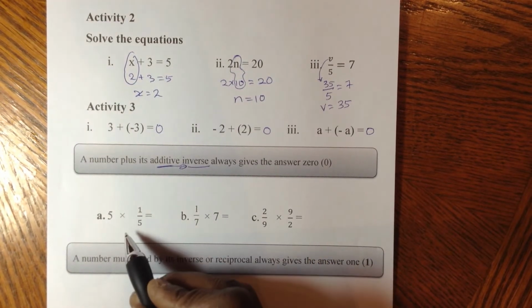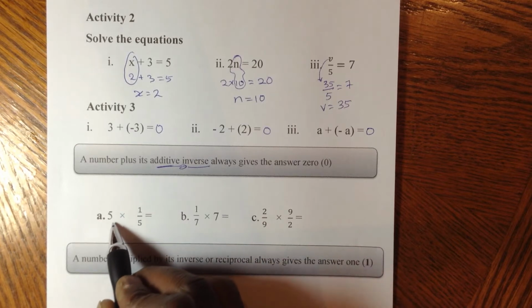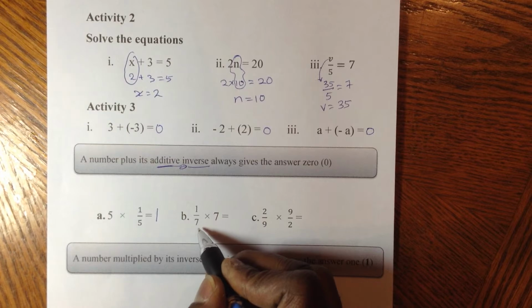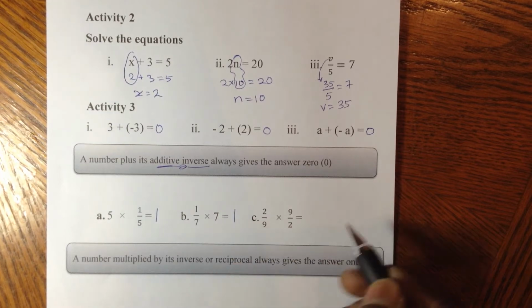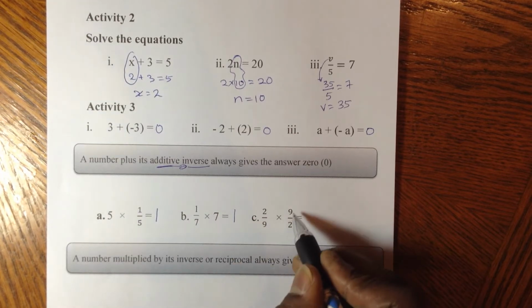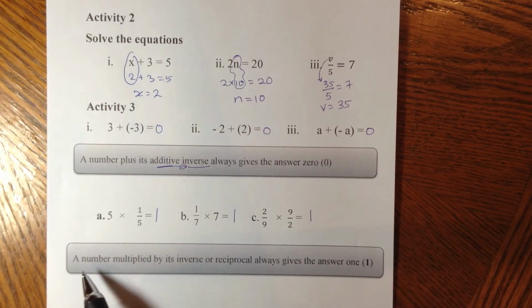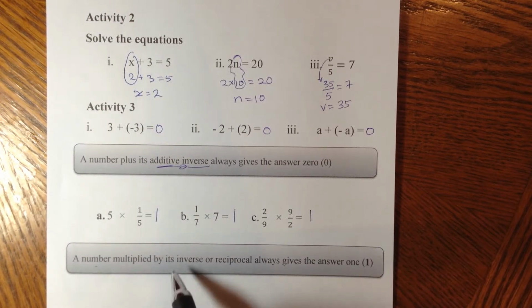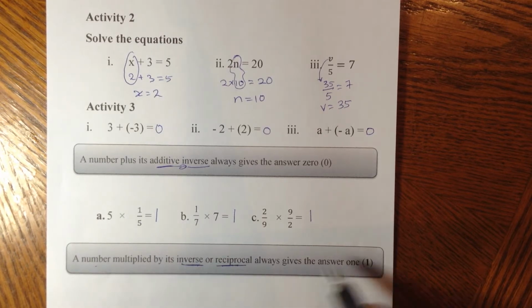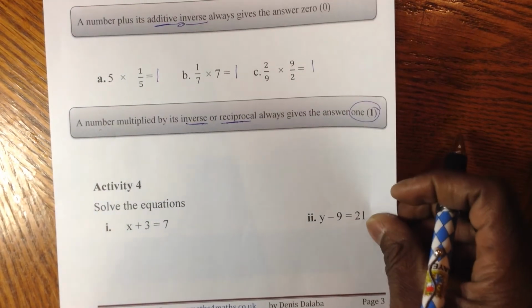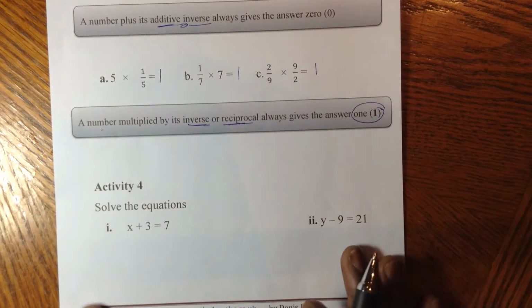Another important property to learn is the following. 5 times 1/5 will give us 1. 1/7 times 7 will give us 1. 2/9 times 9/2 will give us 1, which implies that a number multiplied by its inverse or reciprocal will always give us 1. We're going to apply that on these questions.